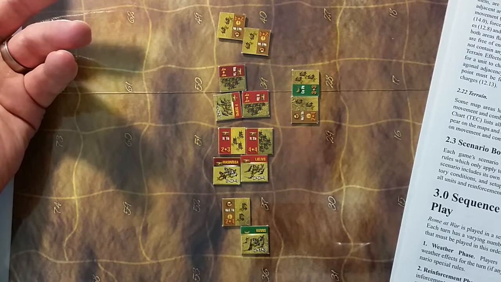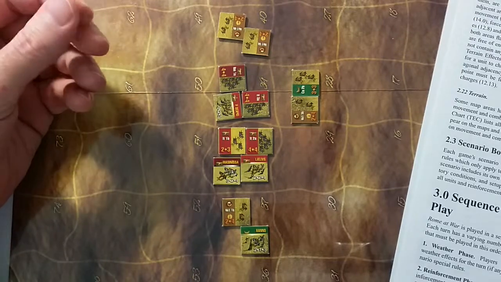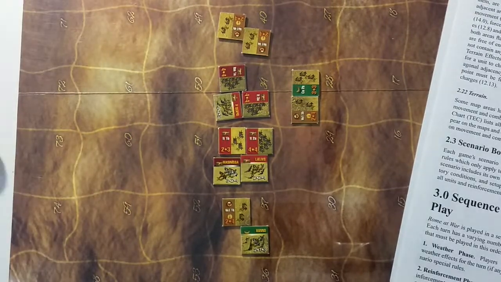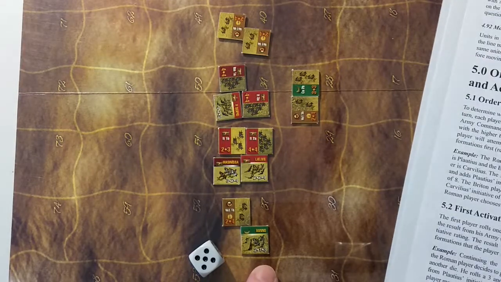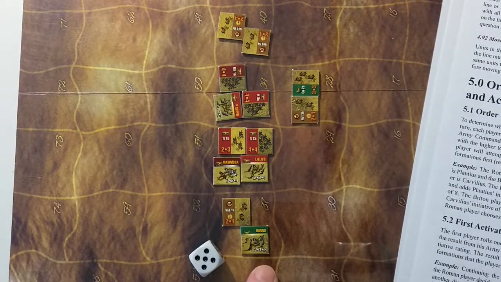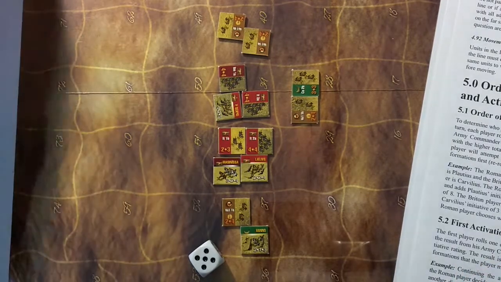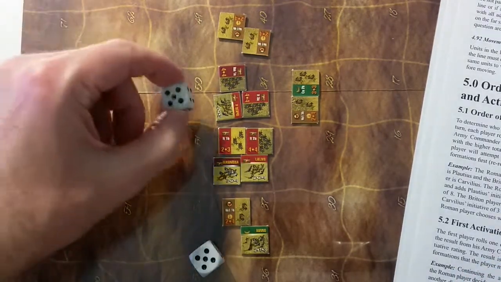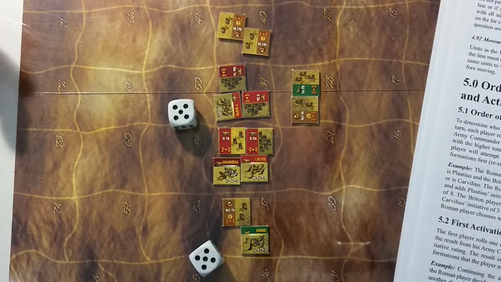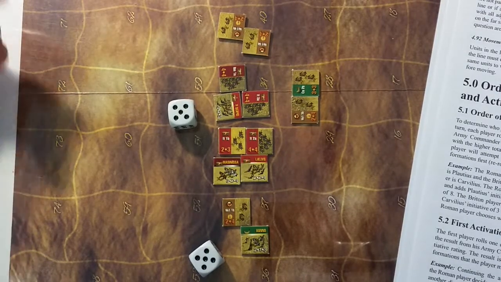Okay, so we go to order of battle. Determine first player. Hanno rolls a 5, adds his initiative rating of 3, for 8. Scipio also rolls a 5, adds his initiative of 5, and Scipio wins again.